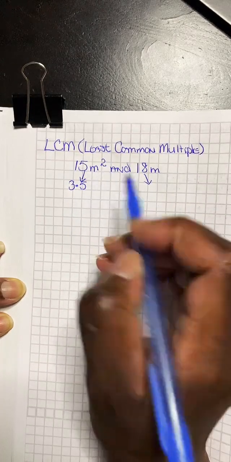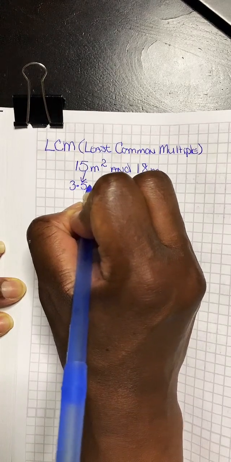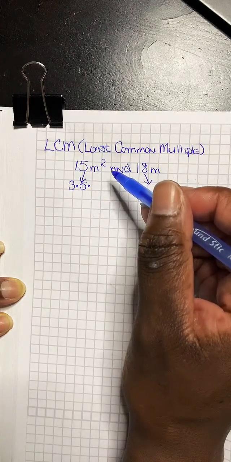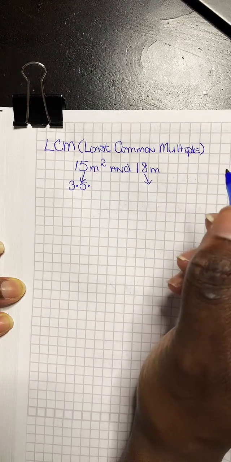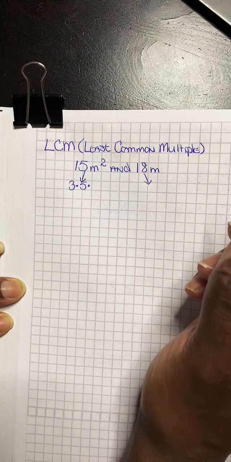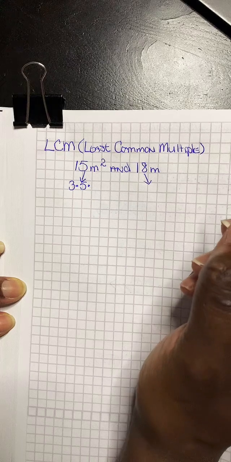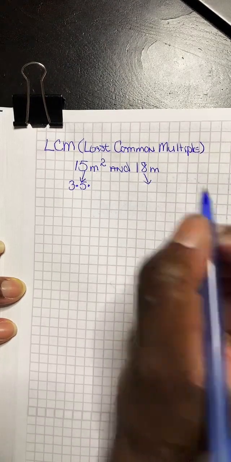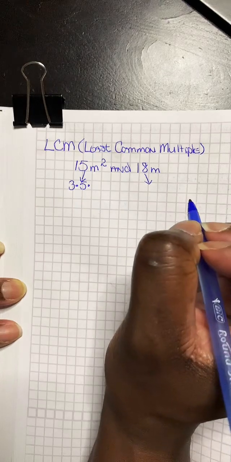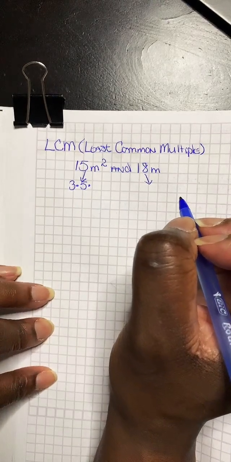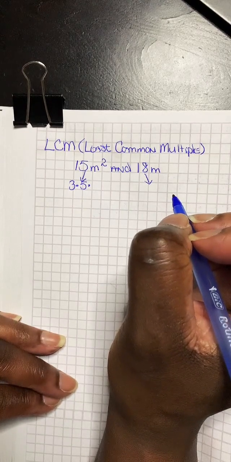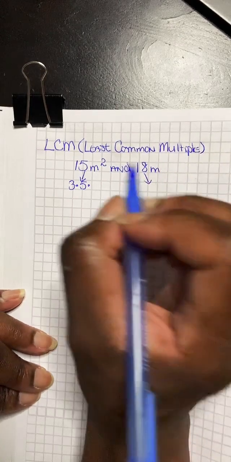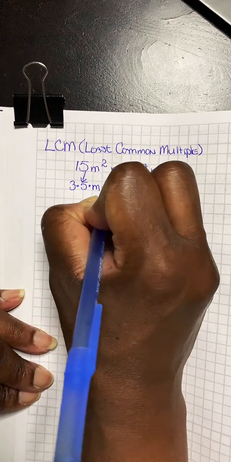What will give me m squared? Let's factor all the way out to prime numbers. What would give me m squared if I can break that down? M times m, thank you. Thank you. So we got m times m.